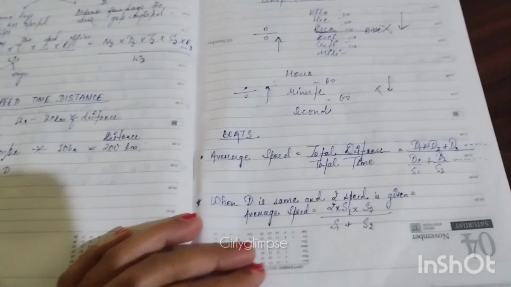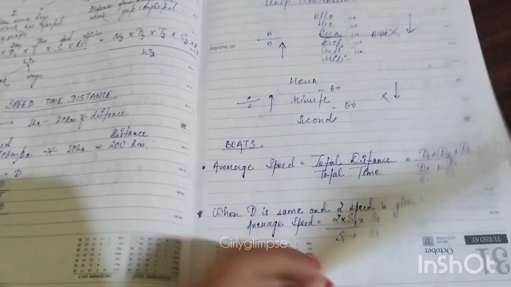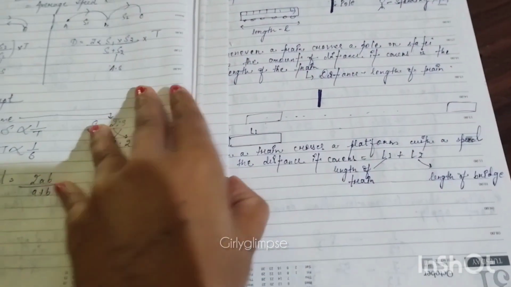Then we have both. There are formulas in both topics which you must remember. Then train.